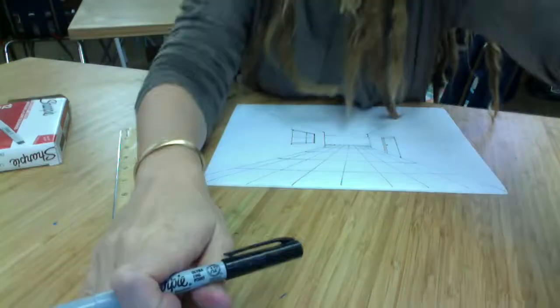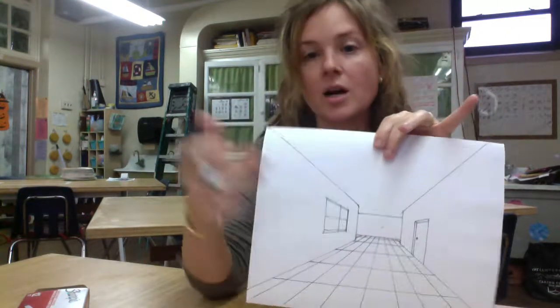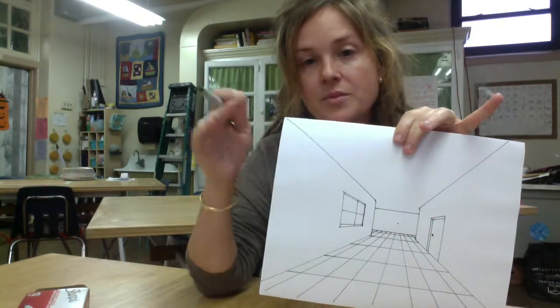All right, so this is the one-point perspective. Upper school, we're going to apply this concept to a two-point perspective. Sit tight.